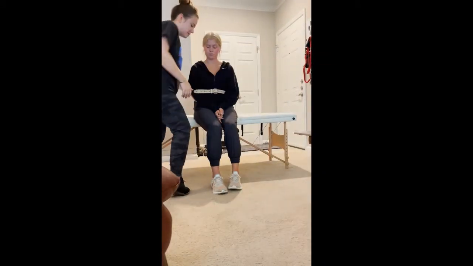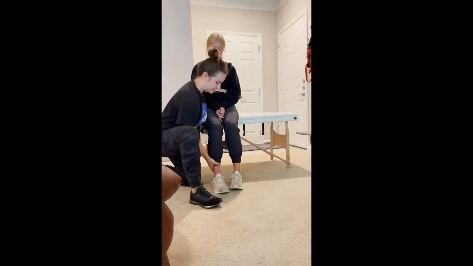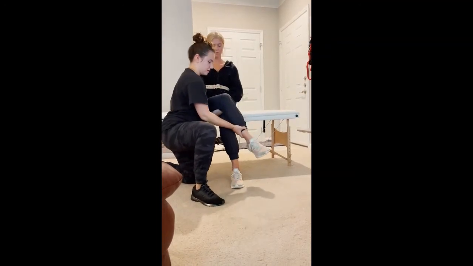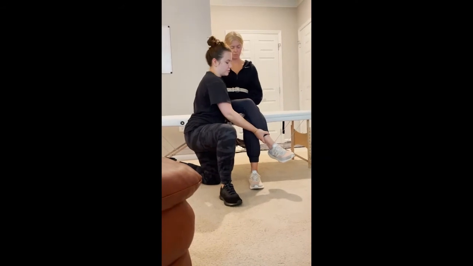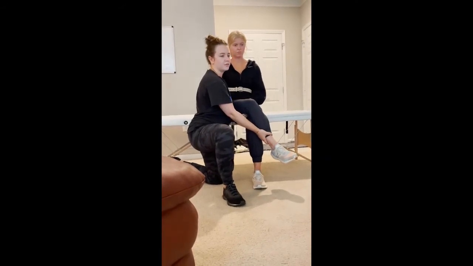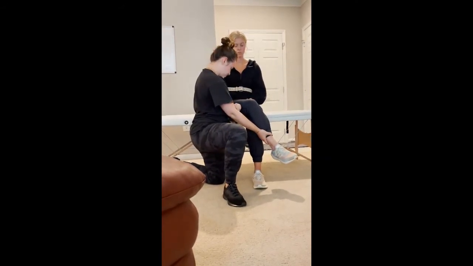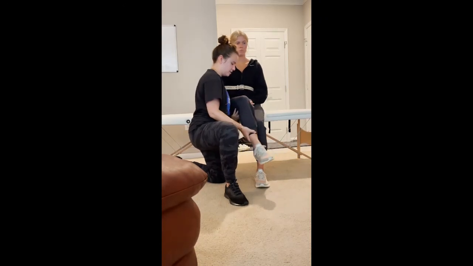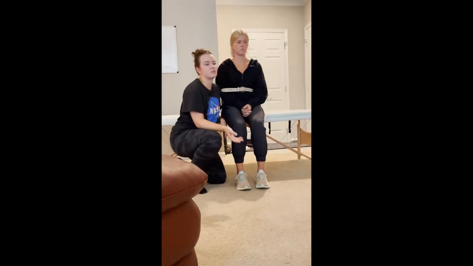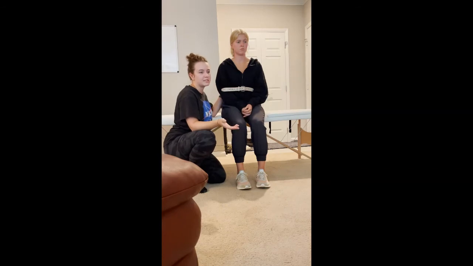So I'm going to be on this side. Basically what I'm going to do is cross her leg over and just make sure she can sit here. I would keep hold of her. I wouldn't let her go for the 10 seconds. Okay. So she receives a score of 2 because she is able to maintain that position.